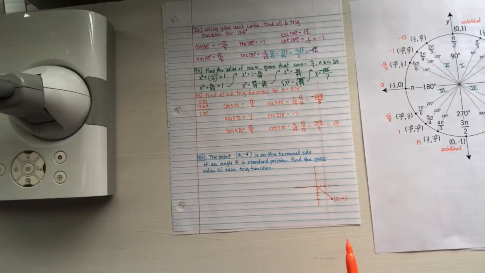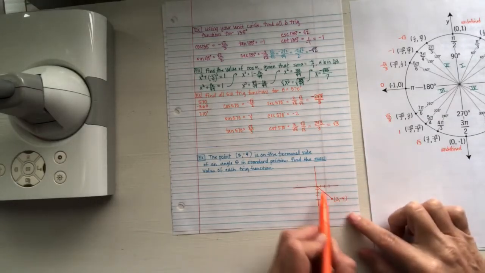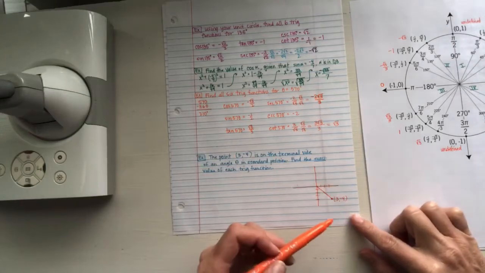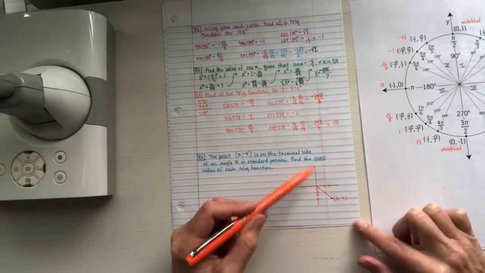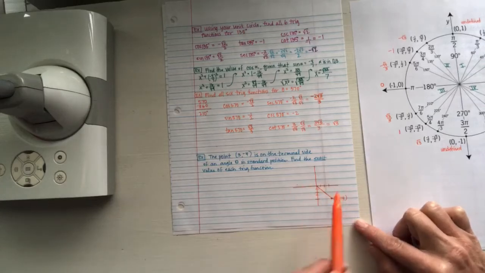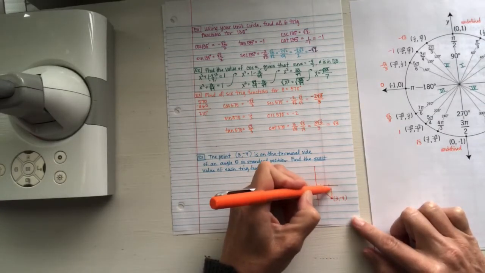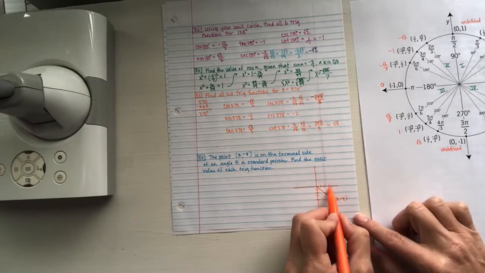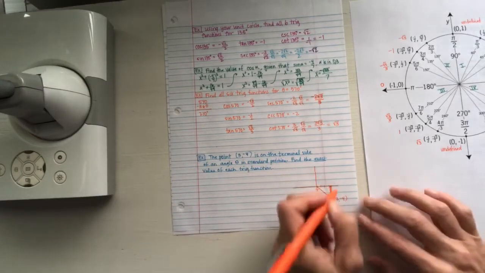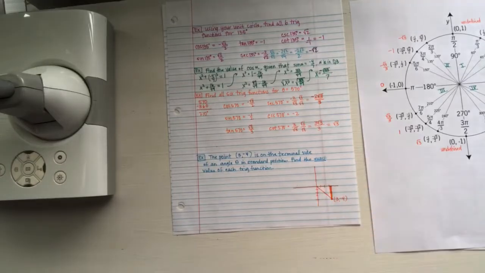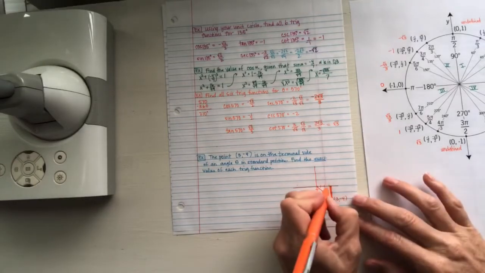We connect our dot, our 3, -4, back to the origin, and then I connect this dot back to the nearest x-axis, not the y-axis, the x-axis. So I connect it back to make a nice right triangle. I should have hit my 3 there, but I'm a little sloppy here. We'll just make it a really thick line. Okay, there's my right triangle.